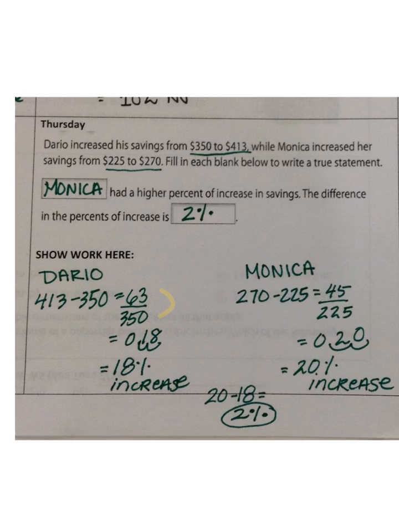Then with Monica, I started by subtracting to find the amount of change, and I put that over the original amount of $225, and I divided and got 0.20, which is a 20% increase. So that means Monica had a higher percent of increase in savings. The difference in the percents, 20 minus 18, is 2%. So the difference in the percents of increase is 2%.